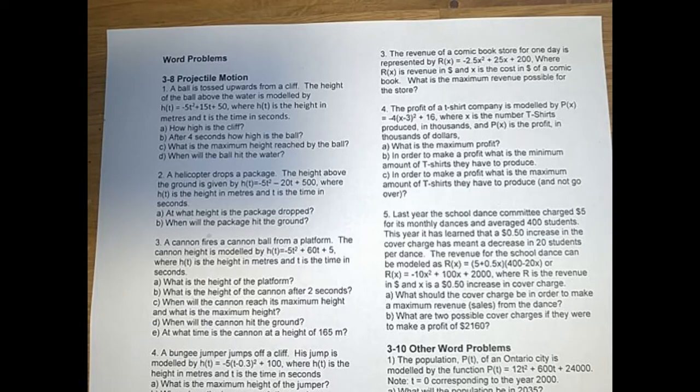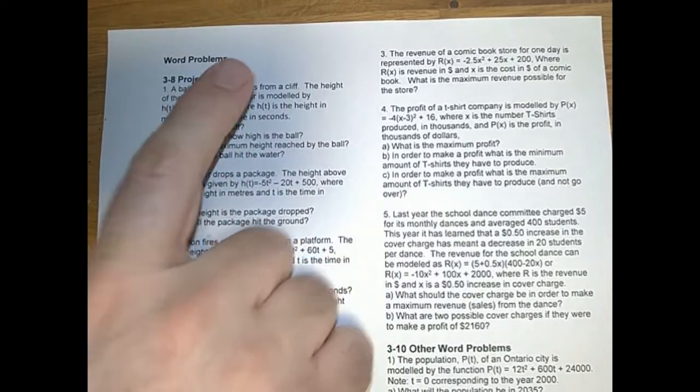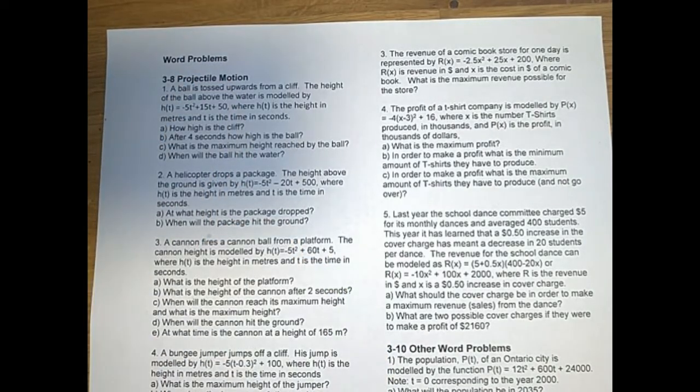As you guys know, I will be away the next few days, so we're going to work on word problems. We're going to work on some of these word problems here. We'll do word problems for like 3 days, and then I'll be back on Thursday, and I can go over whatever you don't understand.